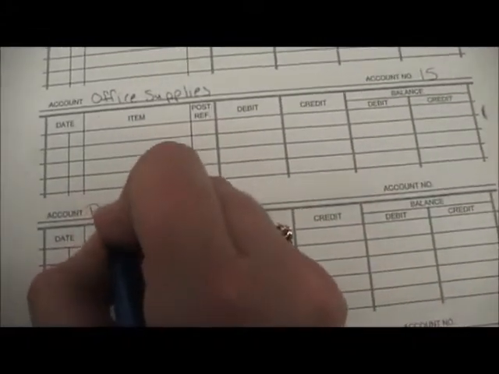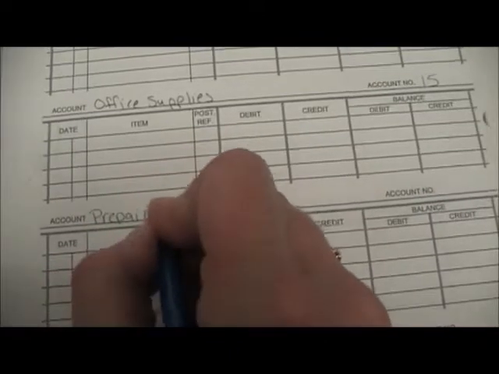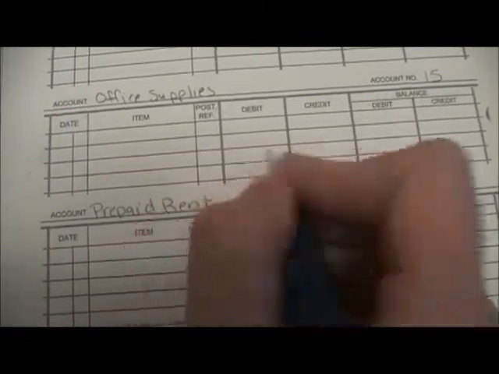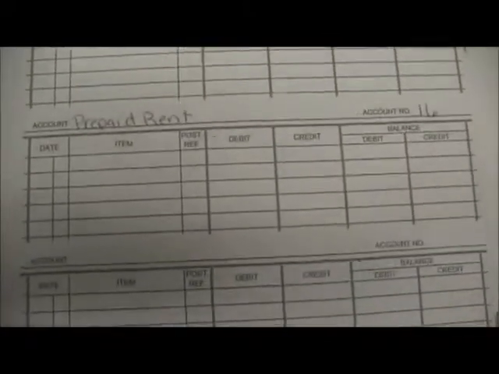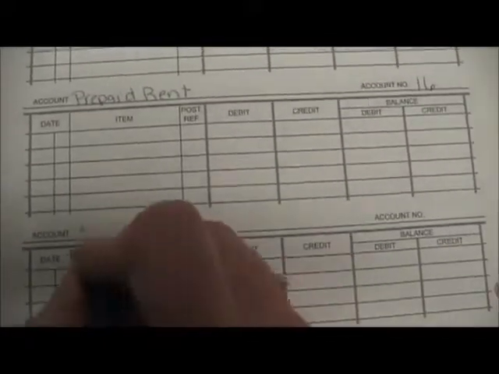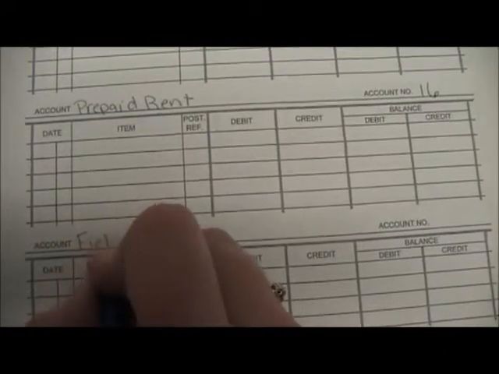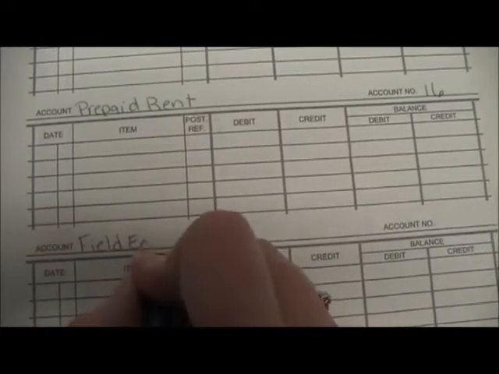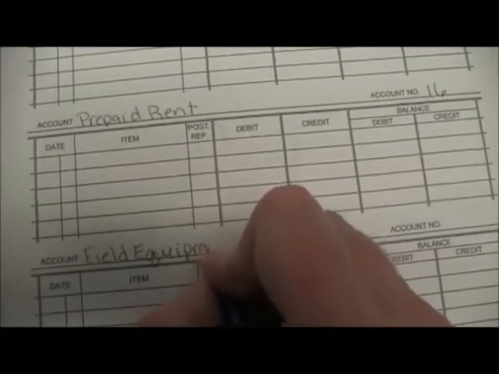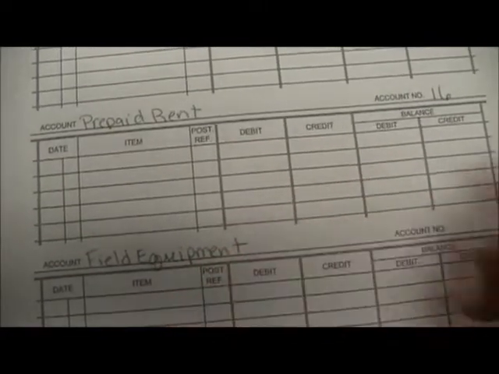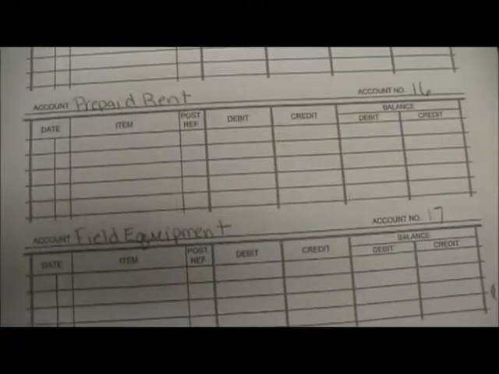Account number 15. Prepaid rent. Account number 16. Field equipment. Account number 17.